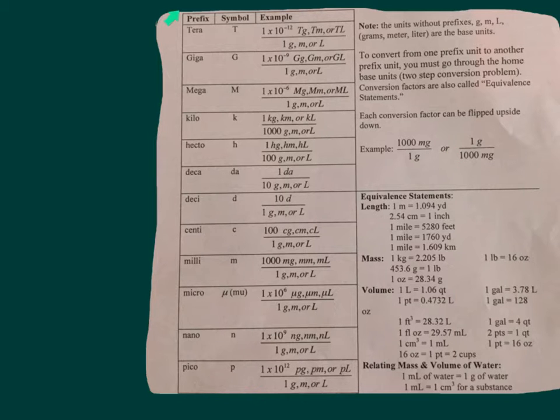So over here, these are all the prefixes: tera, giga, mega, kilo, hecto, deca, deci, centi, milli, micro, nano. I don't know if that's pico, who knows. Anyway, and they all have these lovely symbols. Micro is the weirdest one of all. It is called mu. It looks like a funky cursive U, but it's called mu. And then you got all these other symbols. And they can be written as conversion factors.